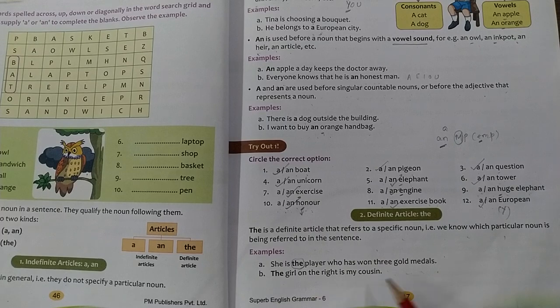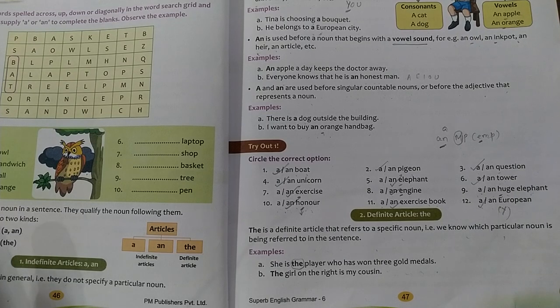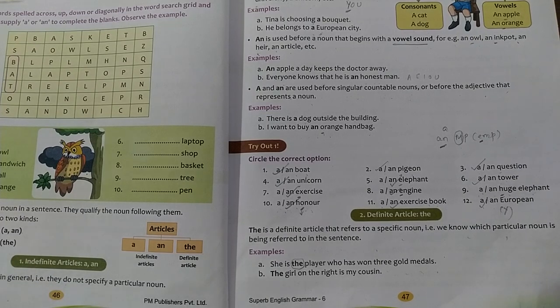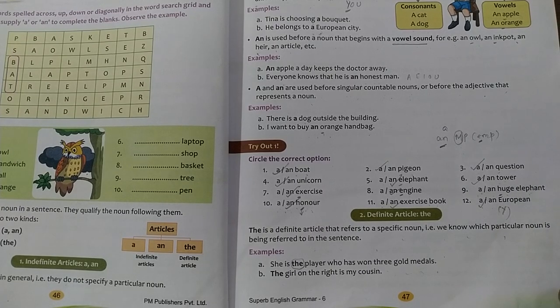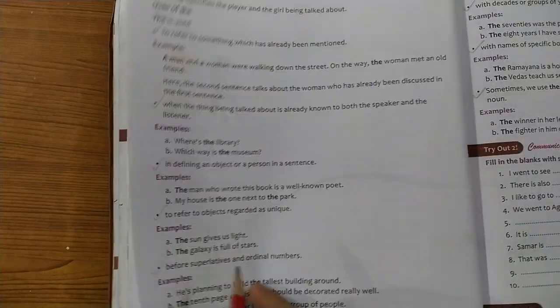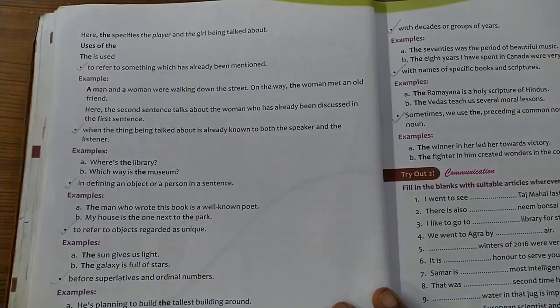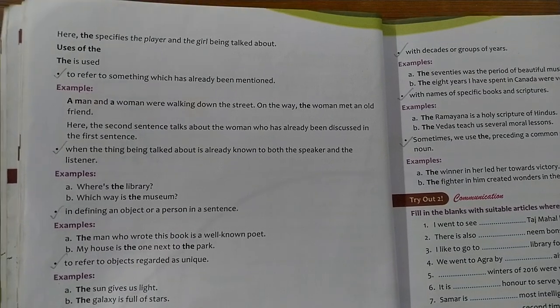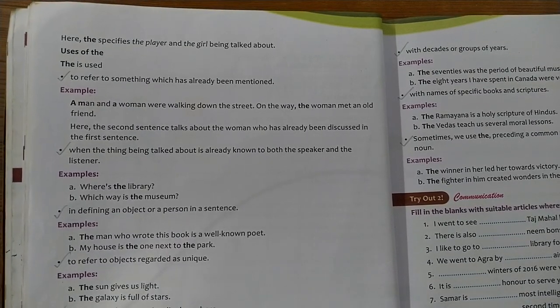The girl on the right is my cousin. Now, I am sitting. On my right, another girl is sitting. So, I know specifically that the girl sitting next to me is my cousin. Therefore, I will use the article the girl. I am definitely sure that she is my cousin. Therefore, it is not a girl on the right is my cousin. The girl on the right is my cousin. Now, here the specifies the player and the girl being talked about.